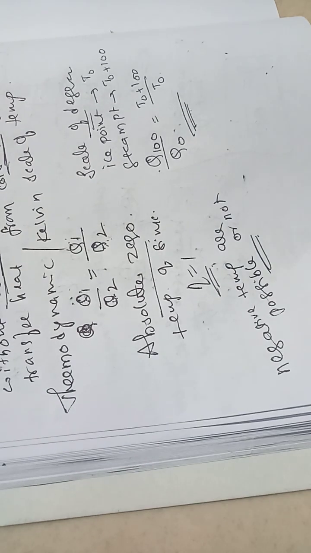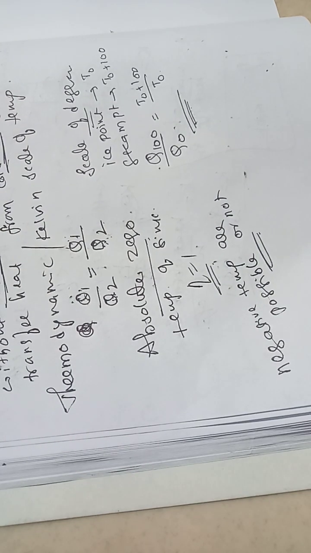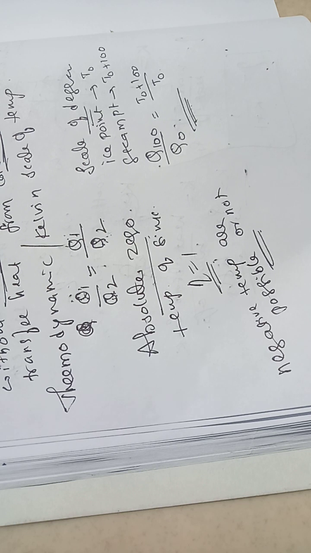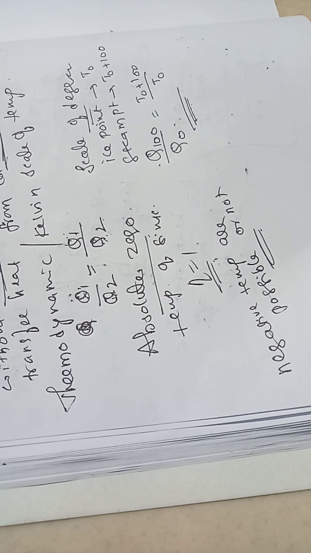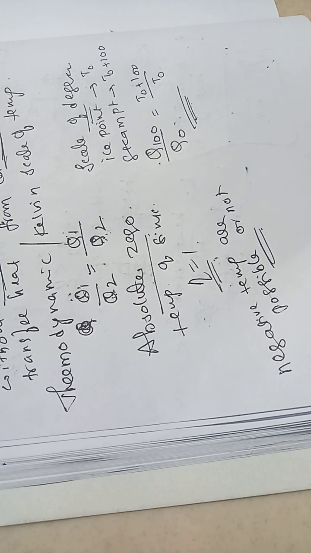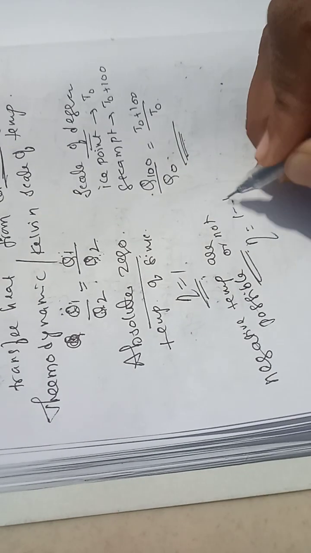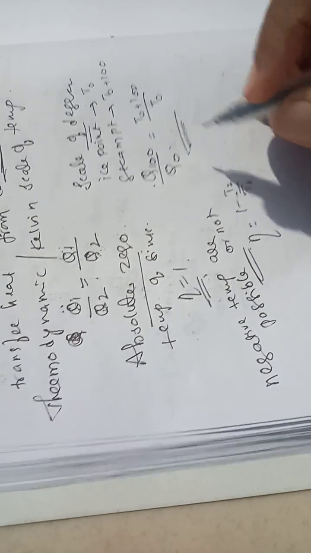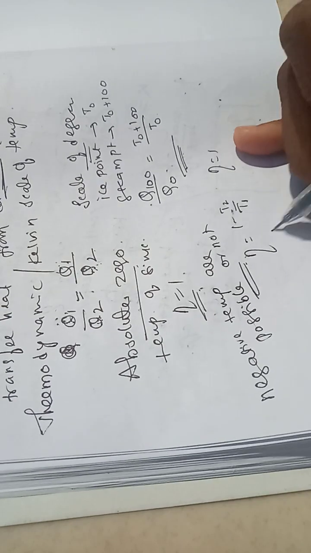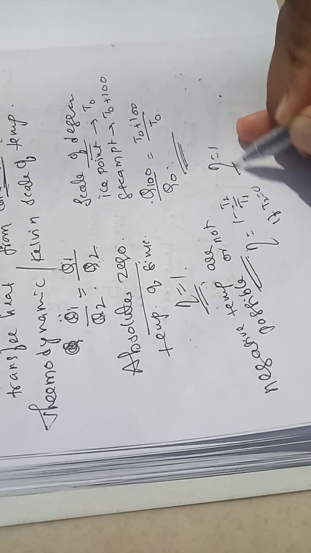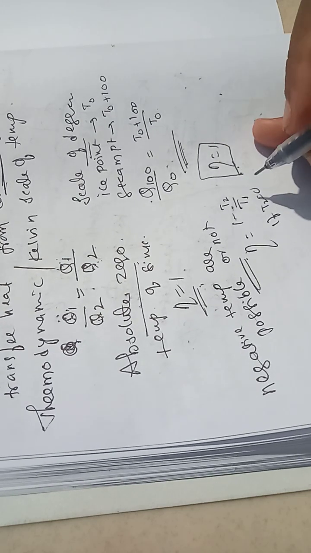Negative temperatures. Whether negative temperatures are possible or not, now see, in the efficiency formula, if T2 is 0, efficiency is 1.